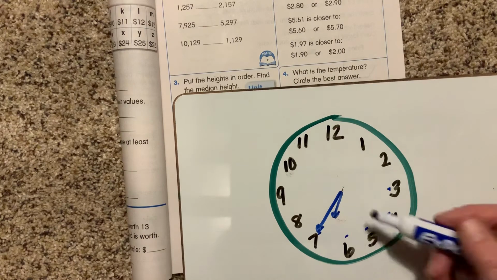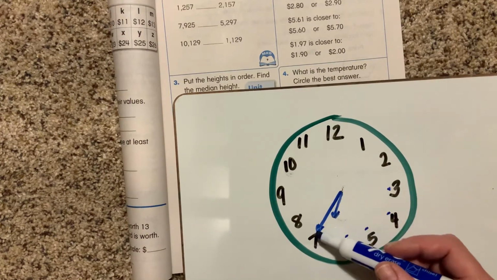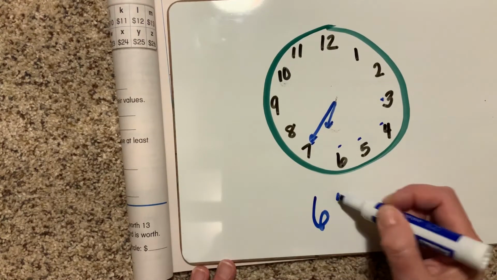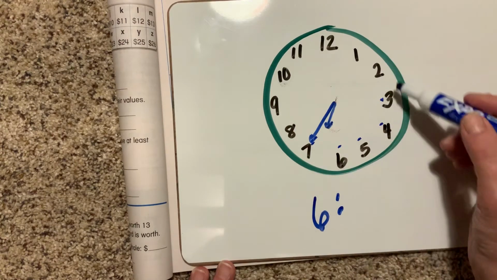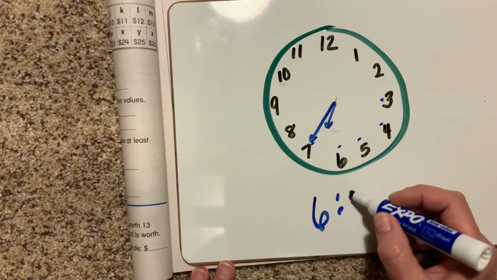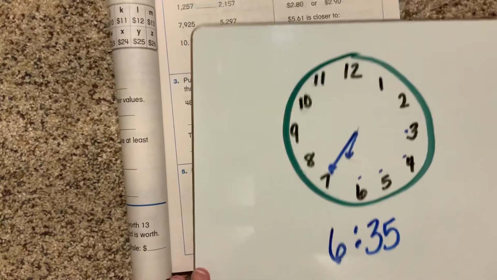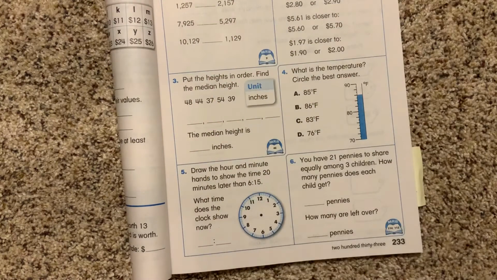It would be 6 because the hour hand is between 6 and 7. And we count by 5s until we get to the 7. I know that this is 30 minutes, and 5 more would be 35, 6:35. So your clock should look similar to this, and the new time is 6:35.